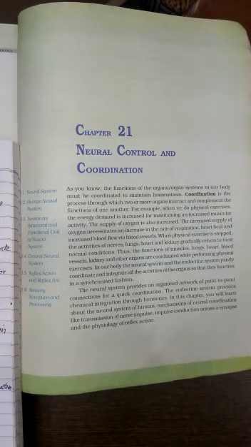So in the last class we've covered and completed chapter number 20, that is locomotion and movements. In today's class we are going to begin with a new chapter, the 21st chapter from the NCERT, that is neural control and coordination. After this, just one more chapter of human physiology that includes hormonal control and coordination, and then we will move over to the first unit to complete the syllabus.